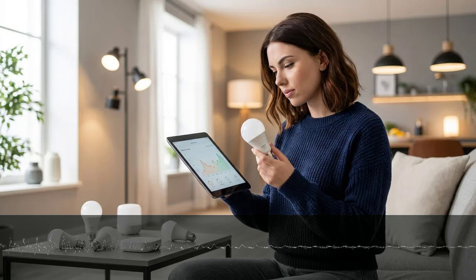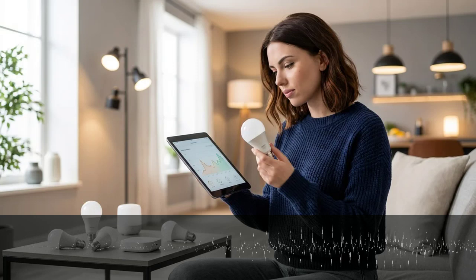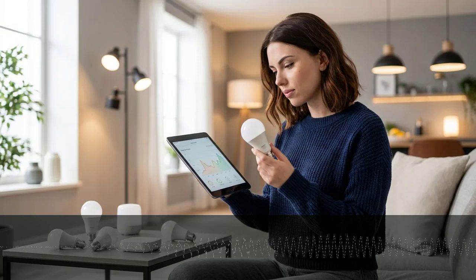A Zigbee bulb controlled by Home Assistant running locally might take 80 milliseconds total. The exact same bulb controlled through a cloud-bound hub like SmartThings can take 800 milliseconds or more because your command has to travel from your switch to the SmartThings hub, then out to Amazon servers, back to your hub, and finally to the bulb sitting 3 feet away.